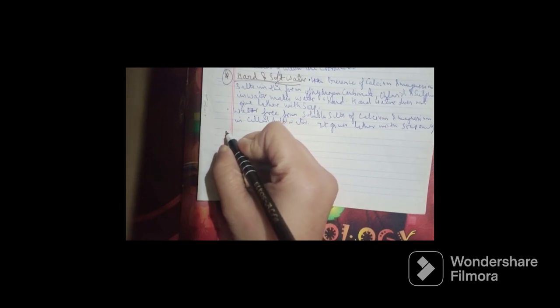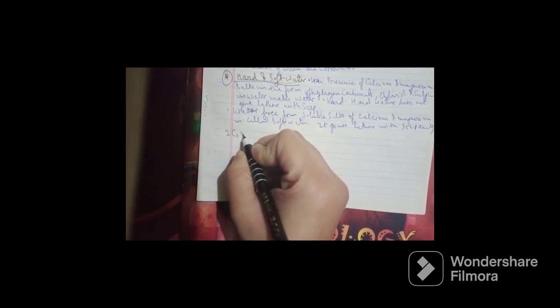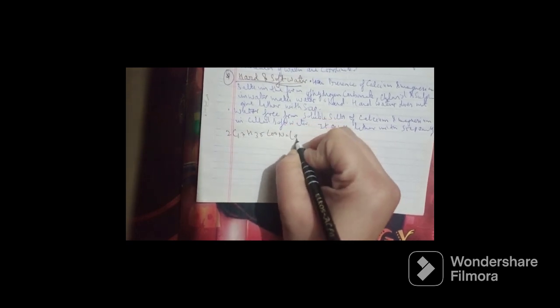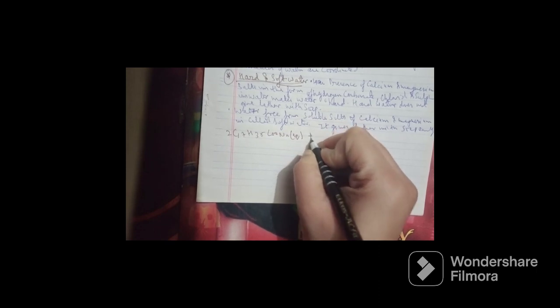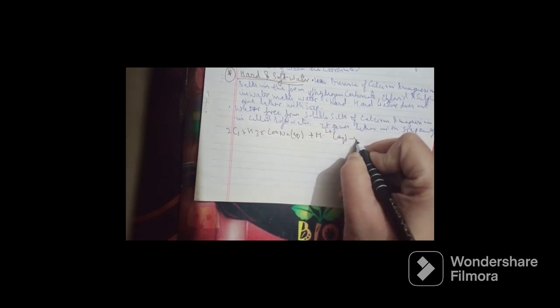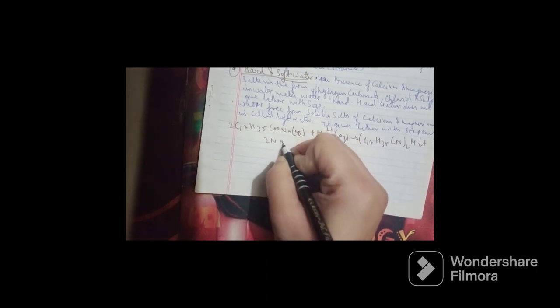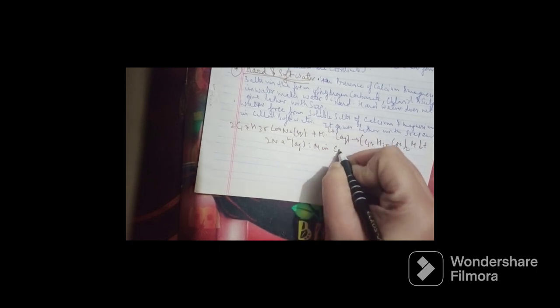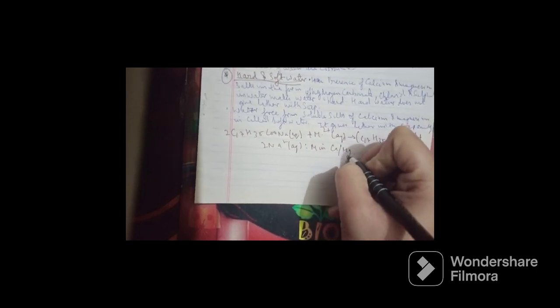So we form the equation: 2C17H35COONa (aq) + M2+ (aq) gives (C17H35COO)2M + 2Na+ (aq). M is Ca and Mg.